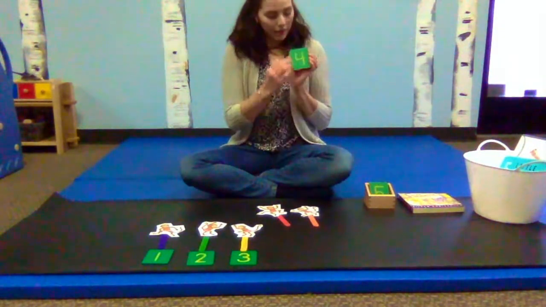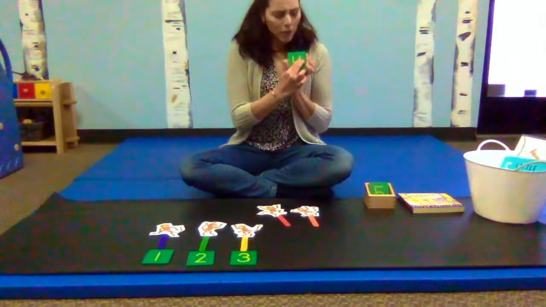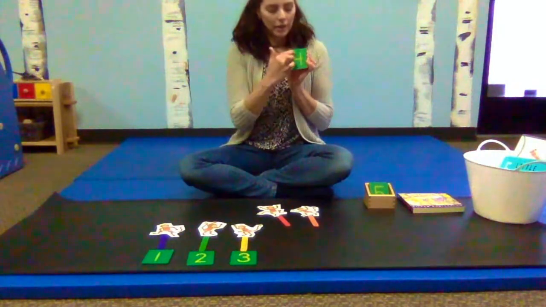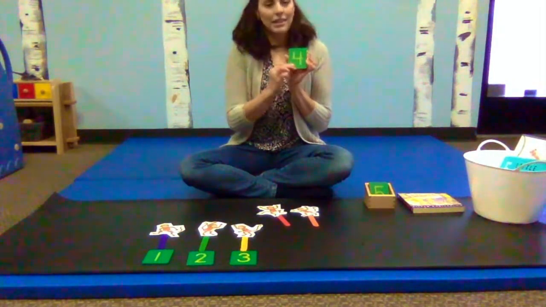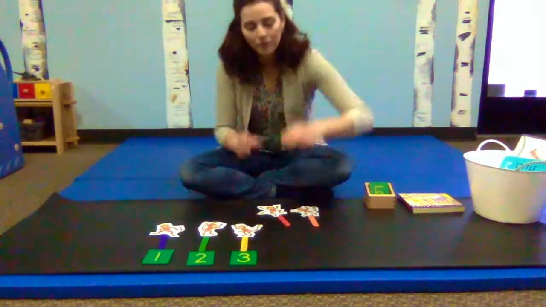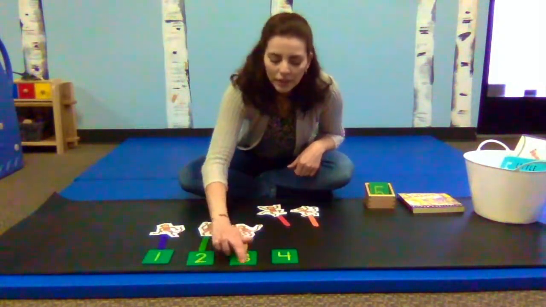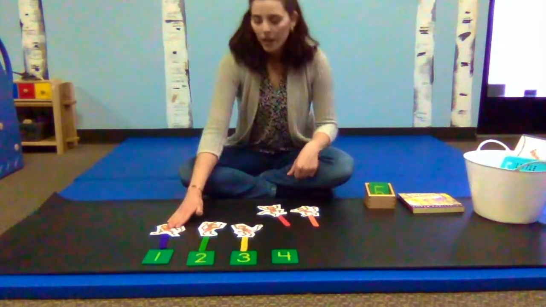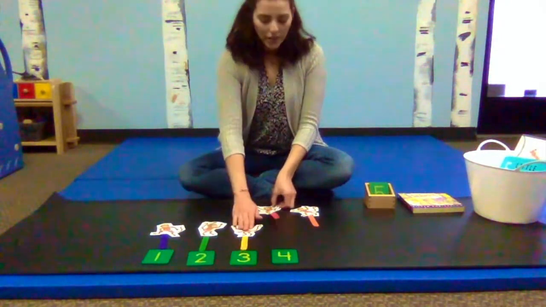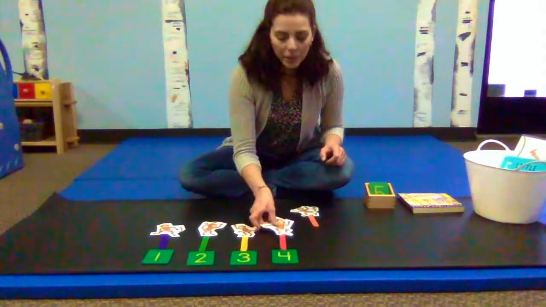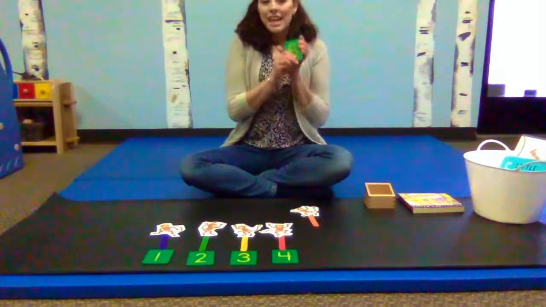This says 4. Make an L, but wait, there's more. Add a stick to make a 4. Make an L, then add a stick. This says 4. 1, 2, 3, 4. 4 little monkeys.